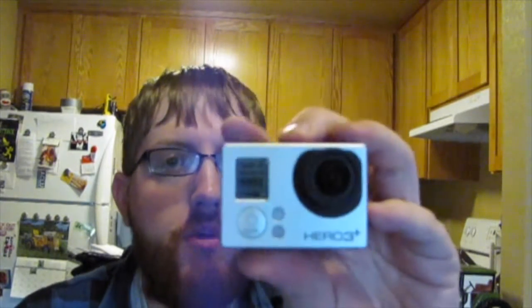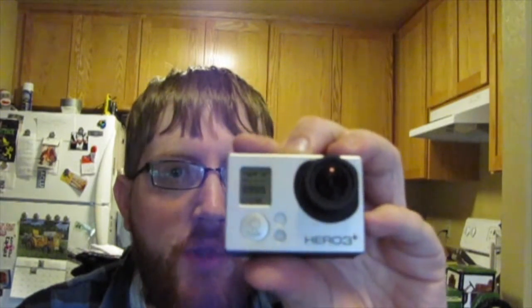So then when you're ready to take a time lapse, you hit the power mode button 3 times, and there you go. So you have all your settings, and when you're ready to take a time lapse, you just hit the shutter button.